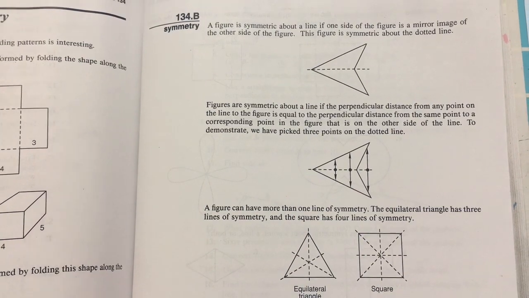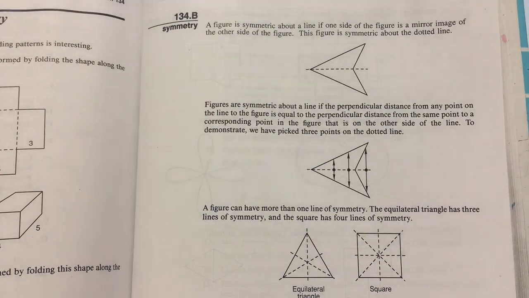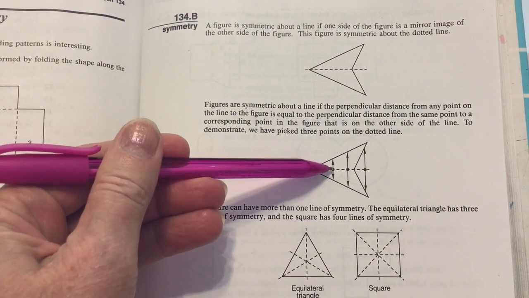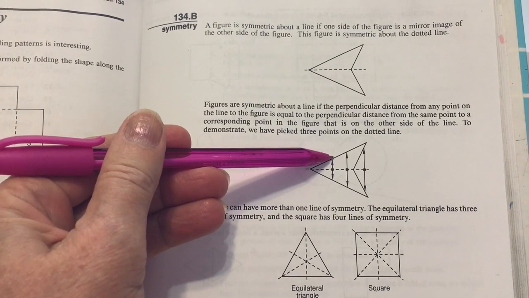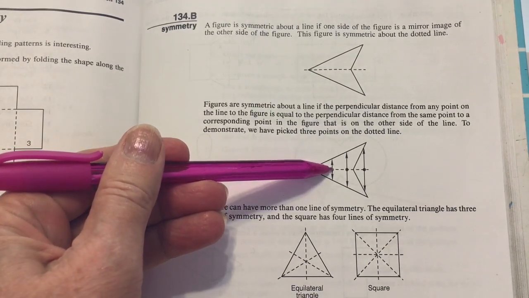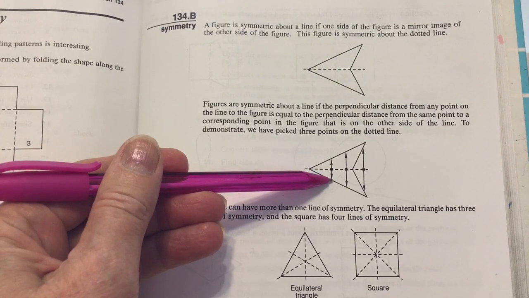So basically what they're saying here to demonstrate this symmetry is that the distance between this point to this portion of the figure must be the same as the distance from this point, which is on the dotted line, to this part of the figure.